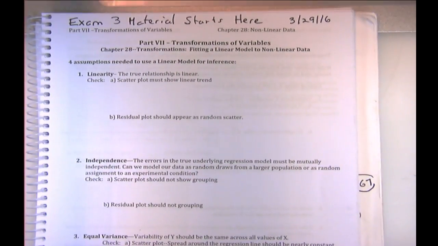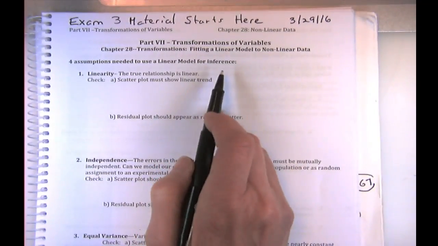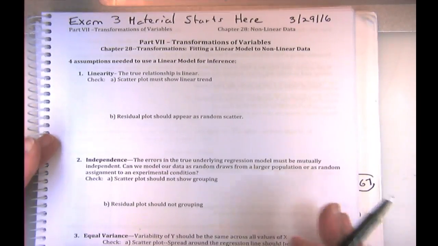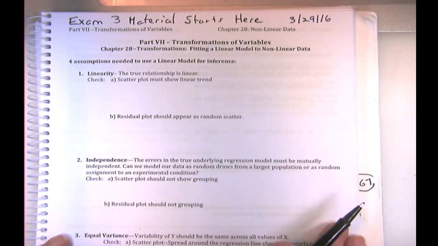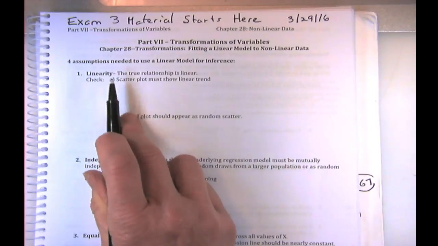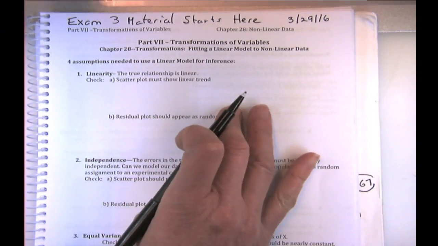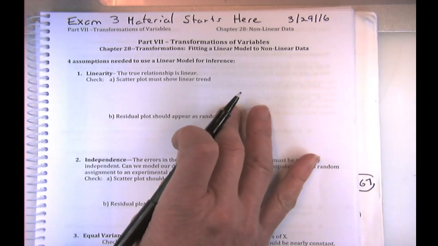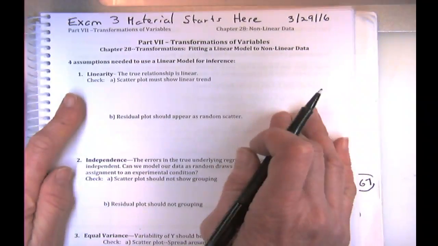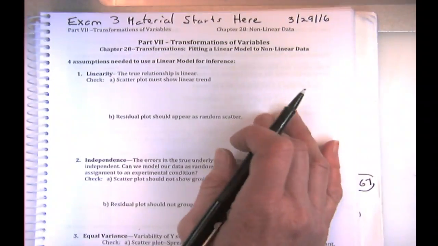Why would we do that? Because in order to use linear models for inference, we have these 4 assumptions. And if they're violated, we can often transform the data so that the assumptions are met. Now, the first assumption is linearity, that the true relationship is linear. Now, that's technically not an absolute requirement, but it makes everything much easier if it's true. So it's sort of a rule of thumb to try to make it look linear.